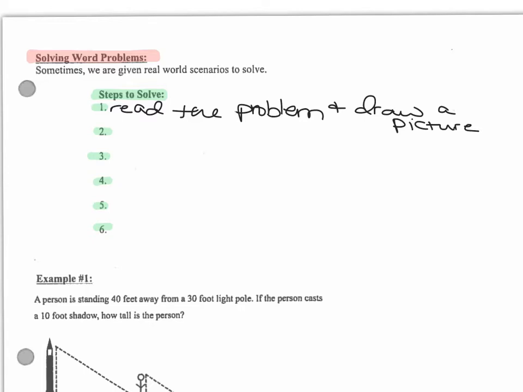My second step is I am going to set up an equation, and that is the hardest step. If you can set up the equation, it's easy. You're golden. Step 3, I'm going to solve. Because in this case I'm talking about similar triangles, I'm going to be setting up proportions, and the proportions I'm then going to solve by cross multiplying. So here I'm just going to say solve the equation.